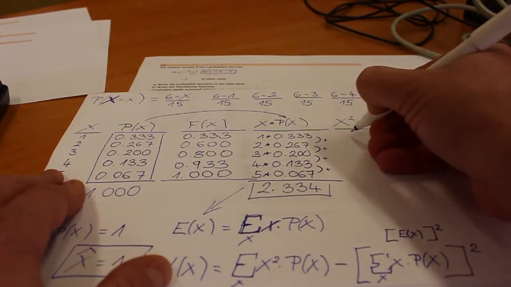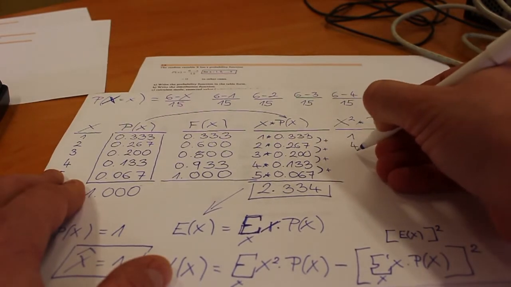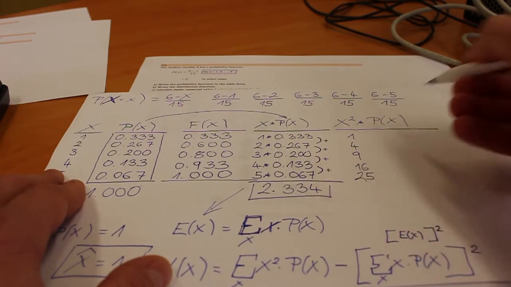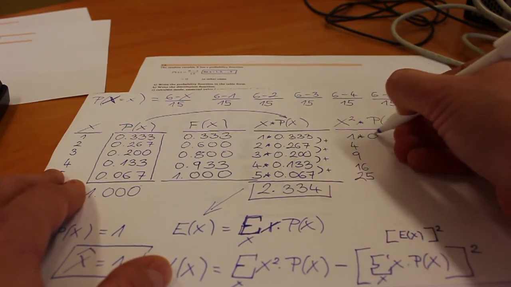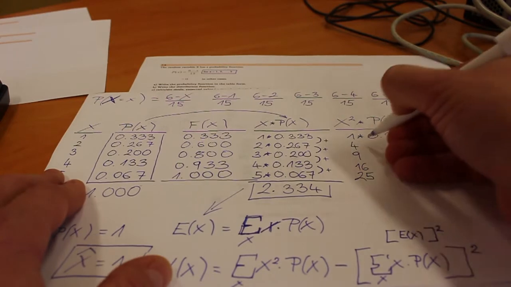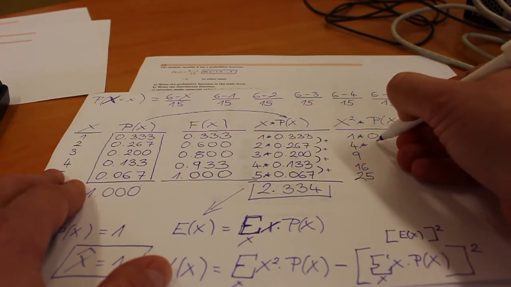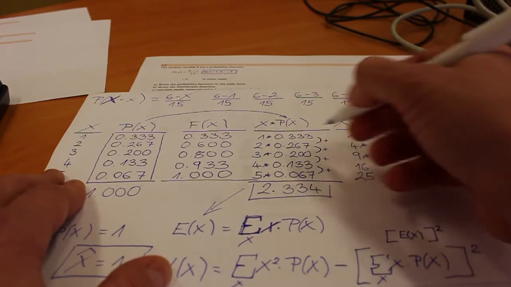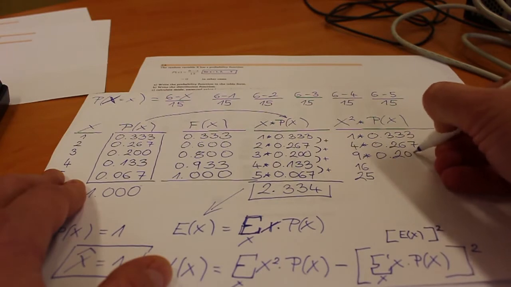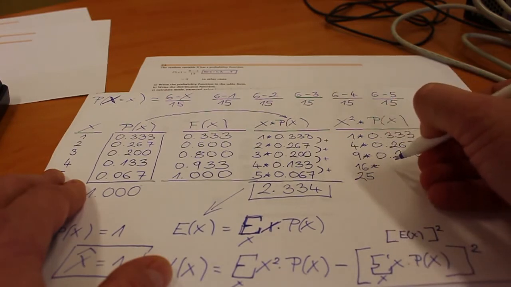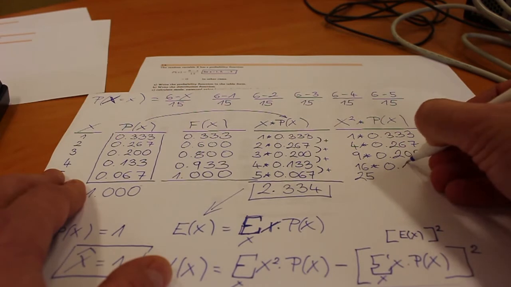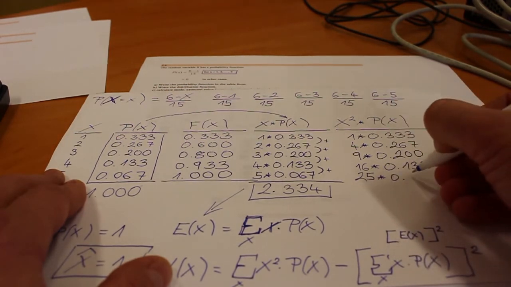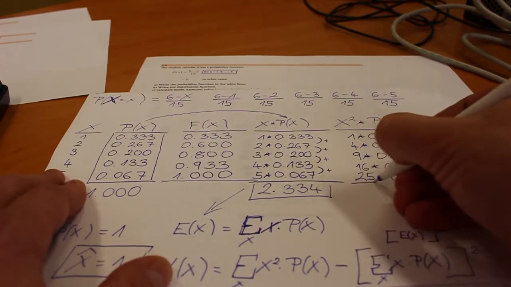So x squared: 1, 4, 9, 16, 25. 1 times 0.333, 4 times 0.267, 9 times 0.2, 16 times 0.133, 25 times 0.067.